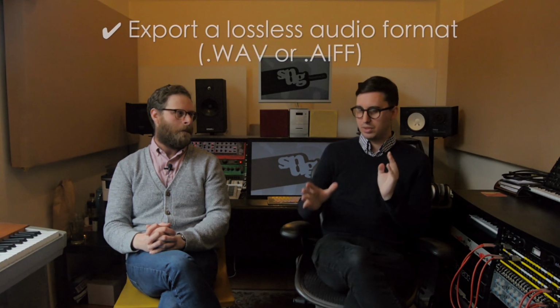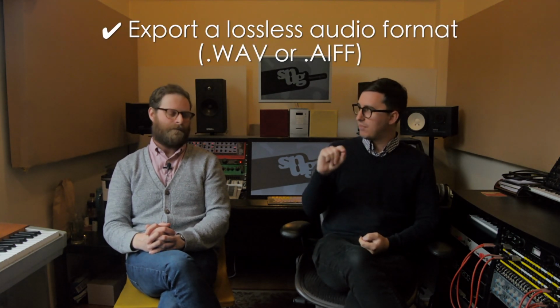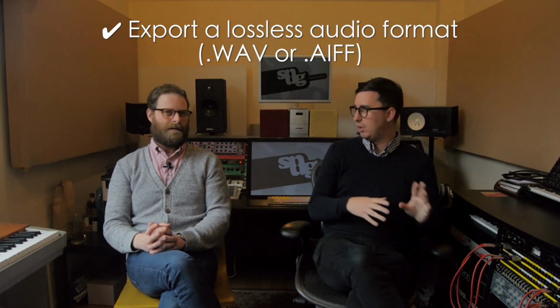So the last thing to wrap up that topic is the actual file type that you export. And most DAWs now give you quite a lot of options. And the trick here is to always export a .wav, a WAV file, or a .aiff, which is basically an Apple WAV file that's used, but not often used anymore.